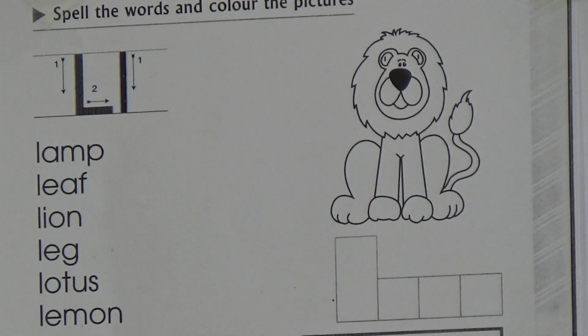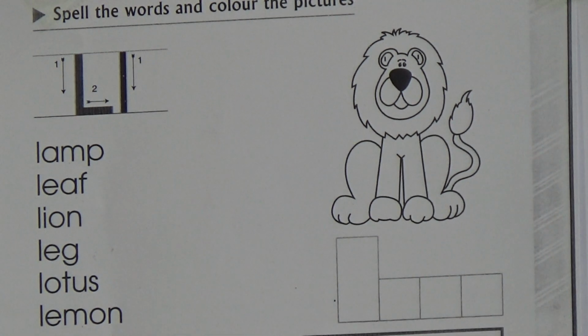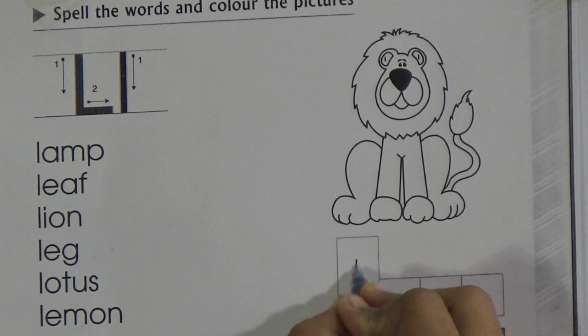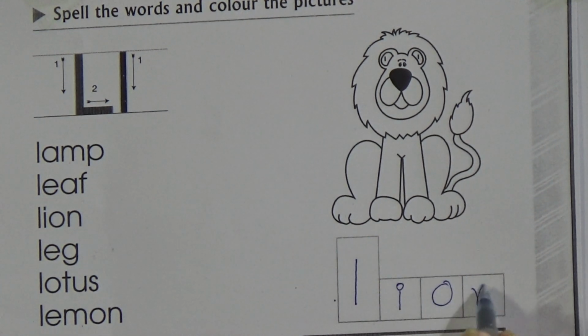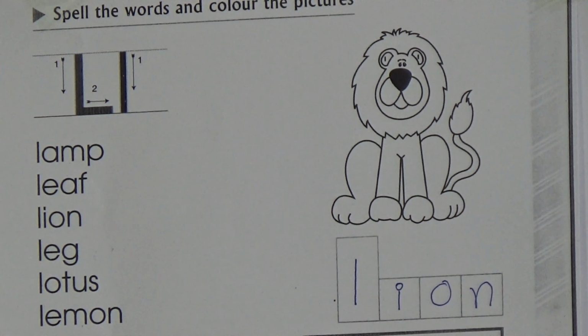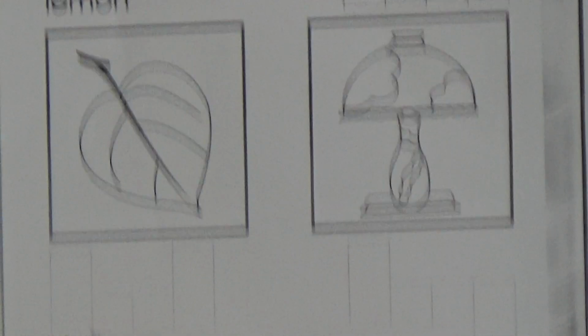Now look at the pictures. There are three pictures here. So the first one, what is this, students? This is the picture of a lion. So we have to write it L-I-O-N, lion. Now the next one, what is this? This is the picture of a leaf.